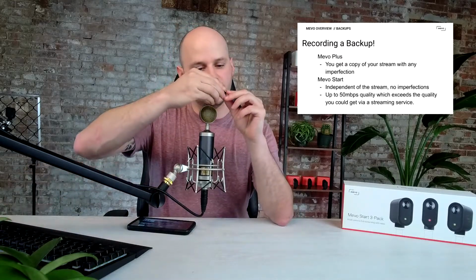That way you can take full advantage of what quality your Mevo Start can bring to you. We do offer these on Mevo.com, so if you go to Mevo.com, you can purchase one of these little guys. I don't actually have any of the packaging with me right now. It is a SanDisk Extreme. You can go grab one of these on Mevo.com, which is awesome. And you can record at that 50 megabit per second and get that awesome quality, regardless of any issues you may have with your stream. You don't have to really worry about it.